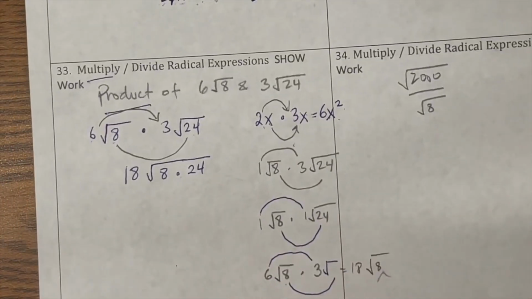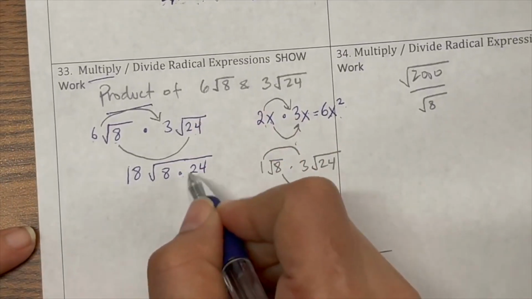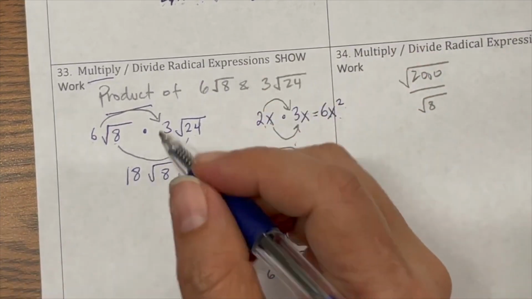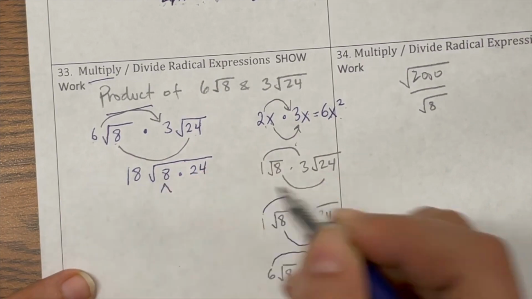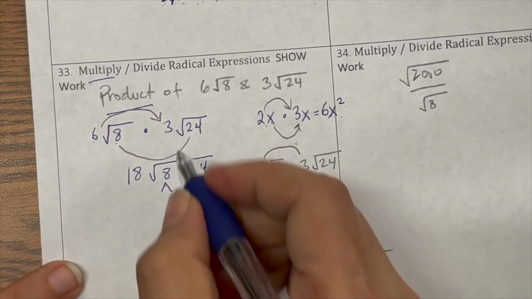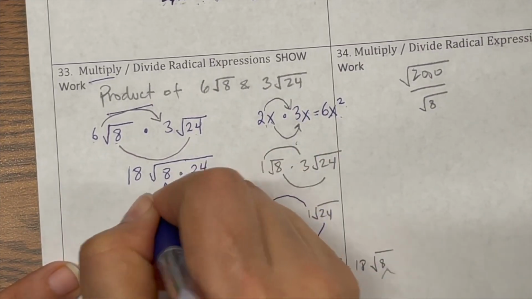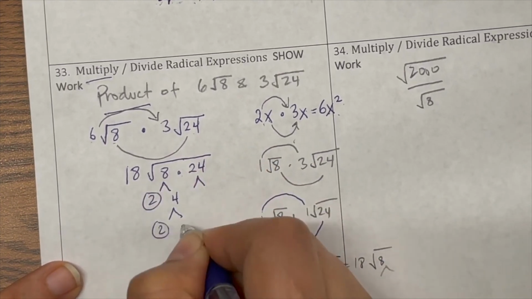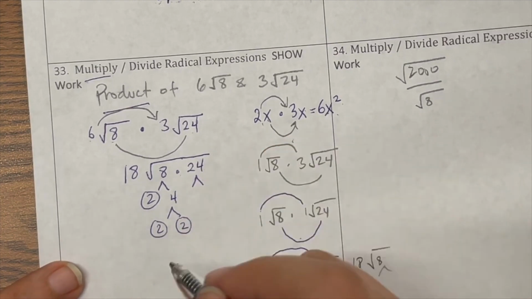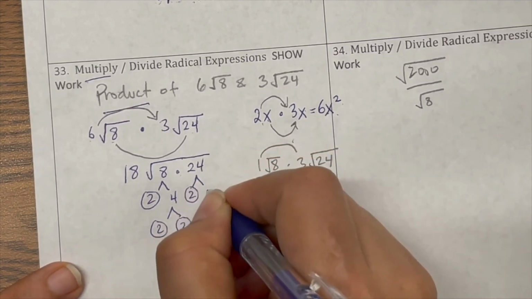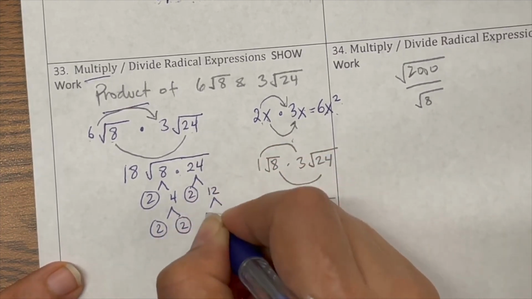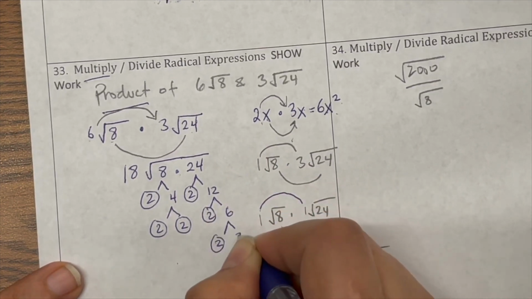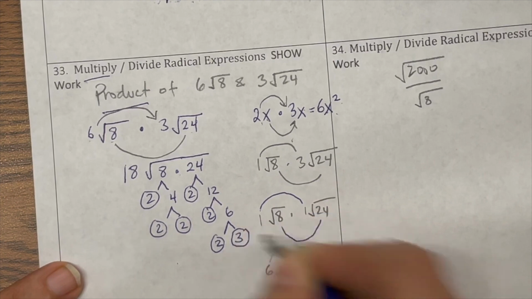Okay, so back to the question. All right, so again, you could put this in a calculator and simplify it all at once, and you're going to see that if you do that method, it's fine. You're going to end up in the same place, but I'm going to keep them separate and do them together. So again, break down 8 for me. 2 times 4. Okay, break down 4 for me. 2 times 2. Break down 24 for me. 2 times 12. Break down 12. 2 times 6. Break down 6. 2 times 3. Can I break down 3? No, so that is me done.